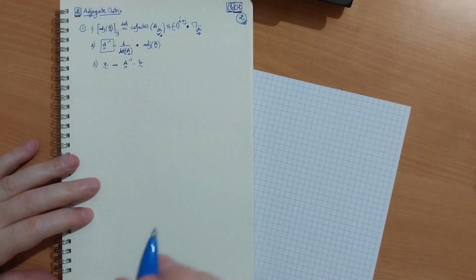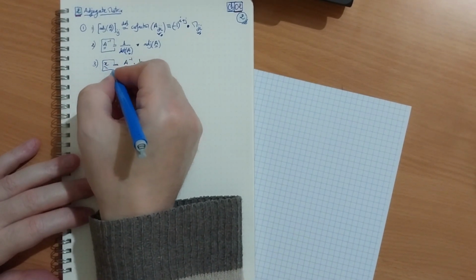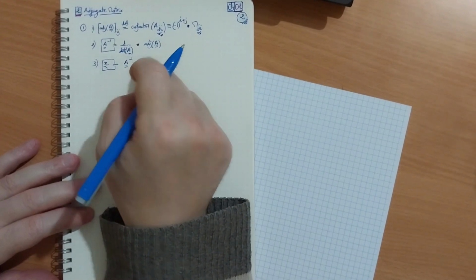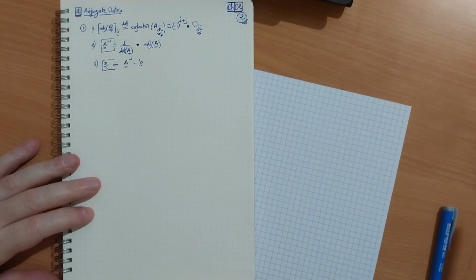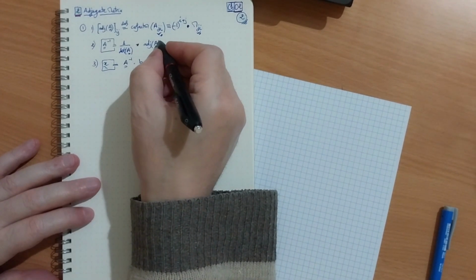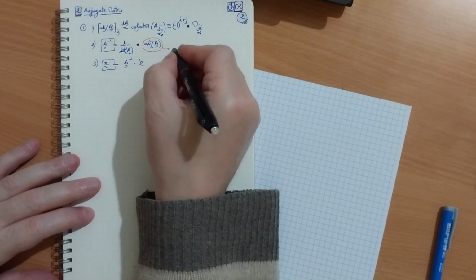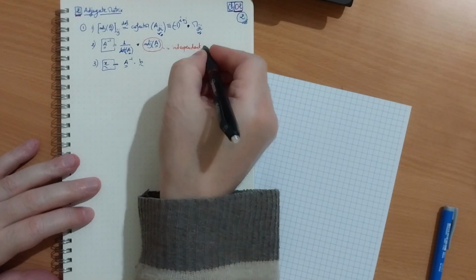So the advantage, this is the solution. The advantage when you compare it with Cramer's rule is that the adjugate matrix is independent of B.